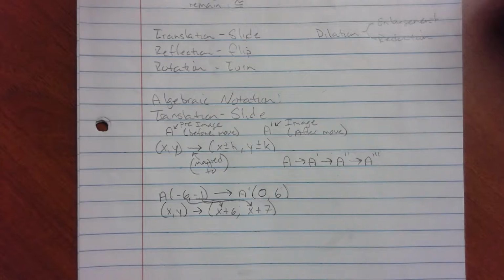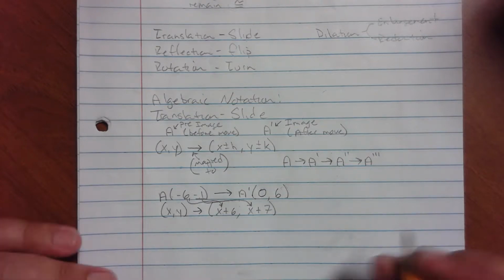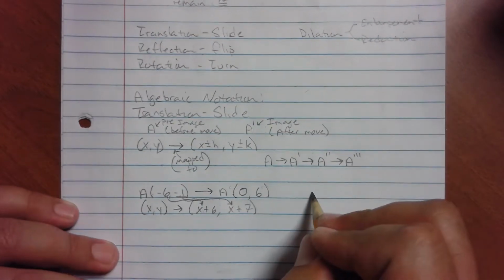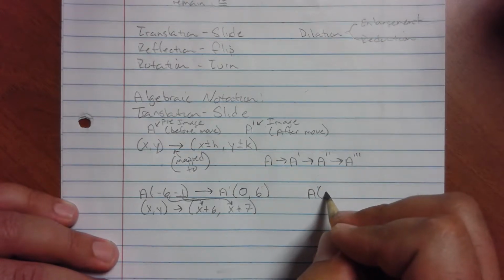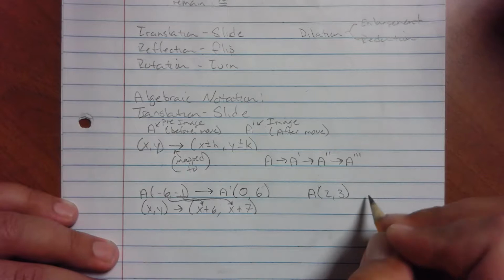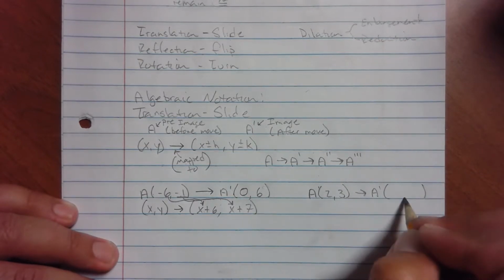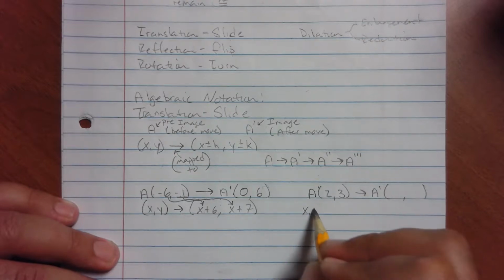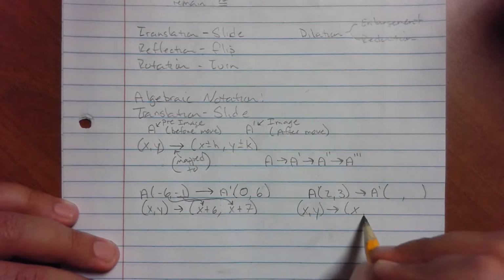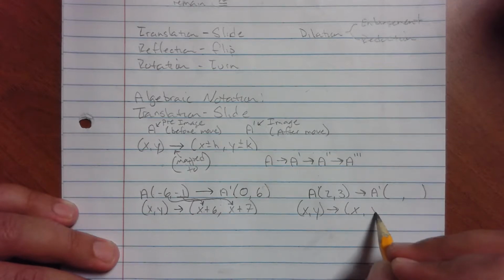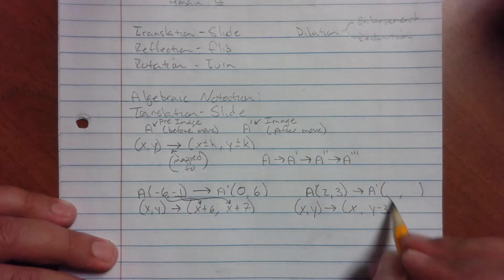And if we did this again, A is going to be at 2, 3, and we're going to map that to A prime. We have to find A prime. Your translation rule is going to be x comma y minus 3.